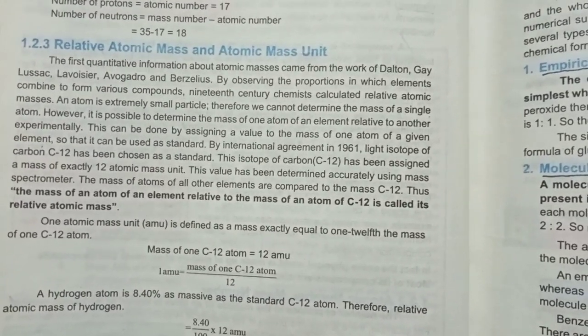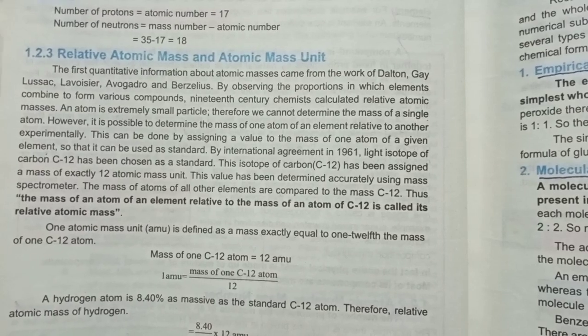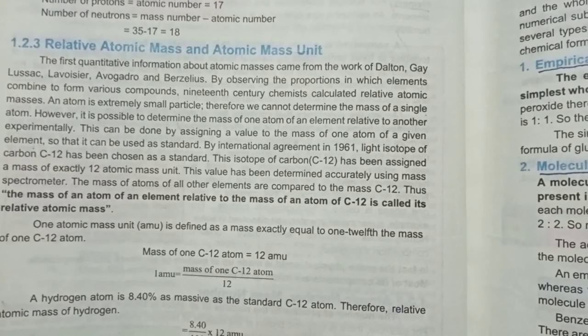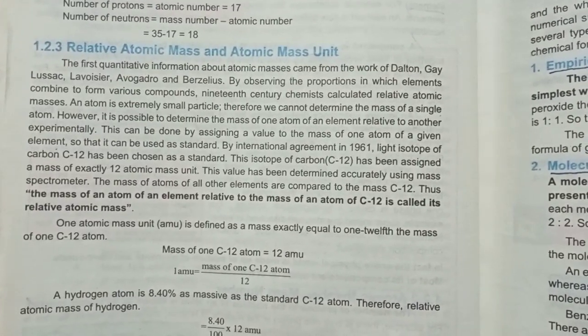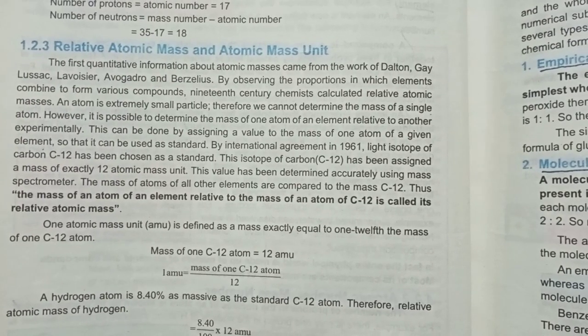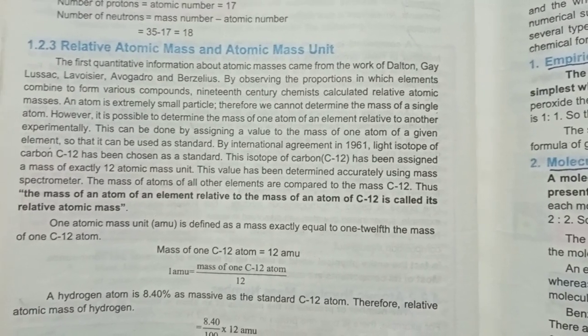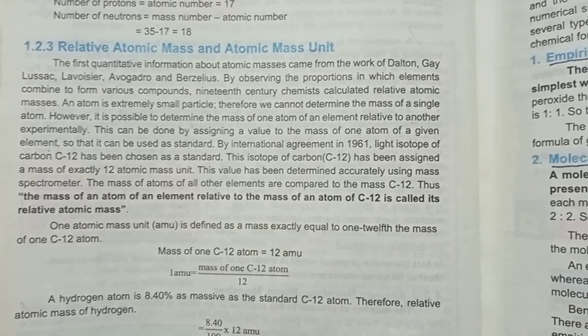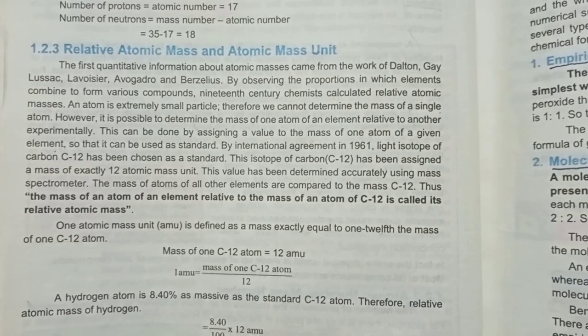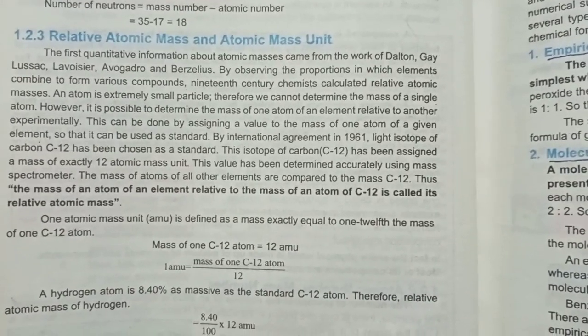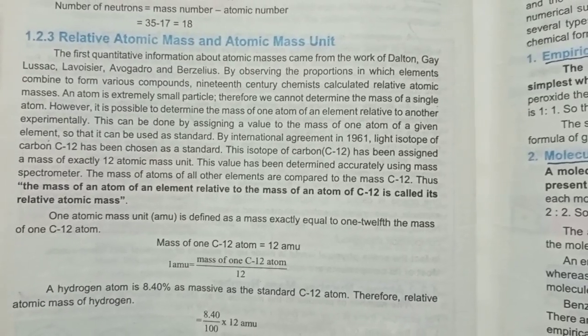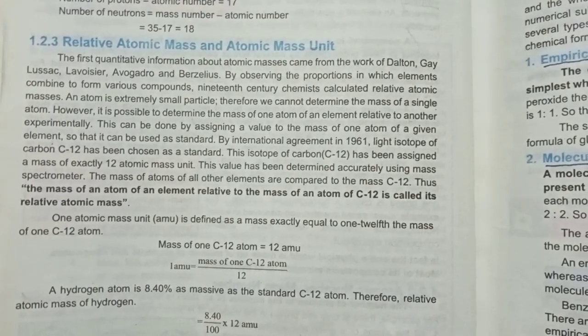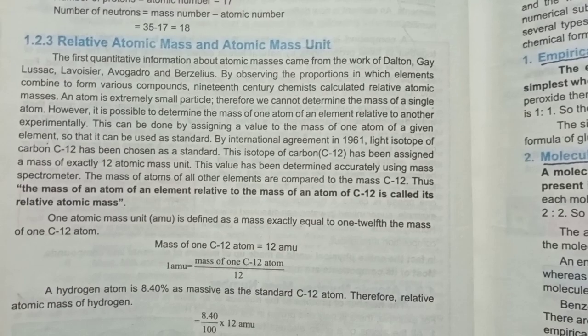In this lecture we are going to study about relative atomic mass and atomic mass unit. Topic number 1.2.3. It's the chapter 1 topic of ninth grade. So let's start from the introduction of relative atomic mass and atomic mass unit.